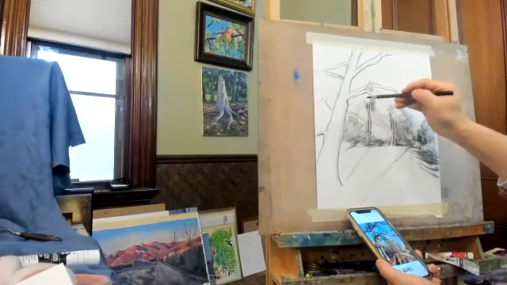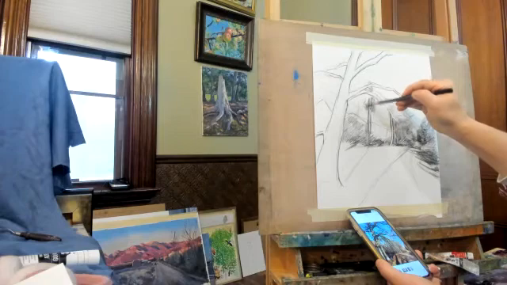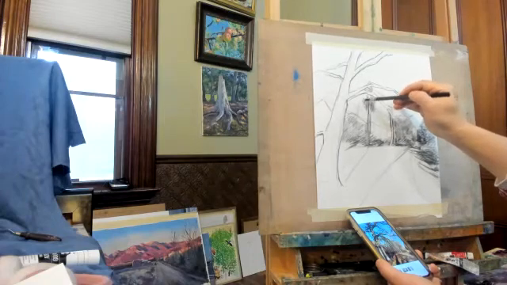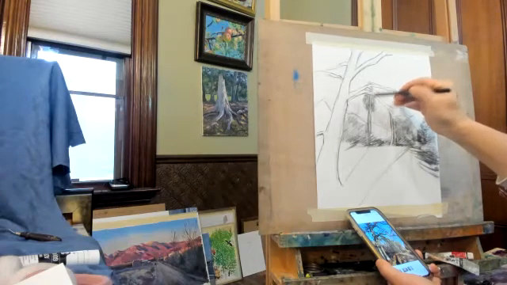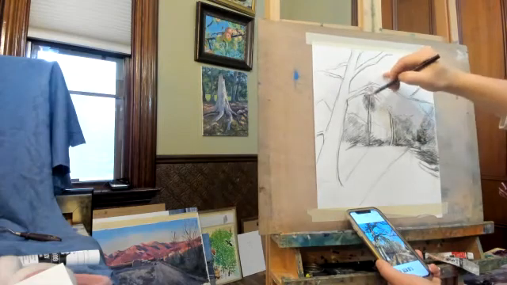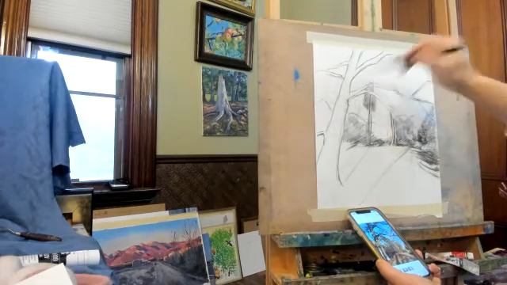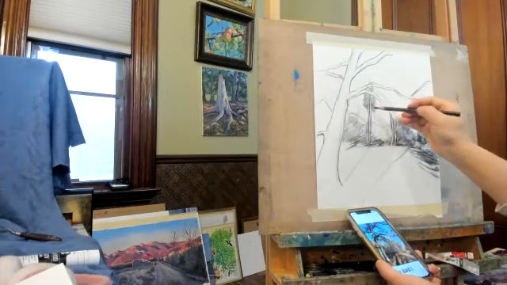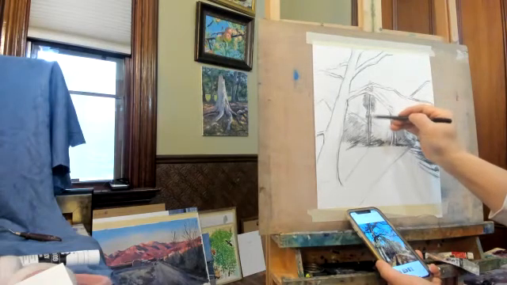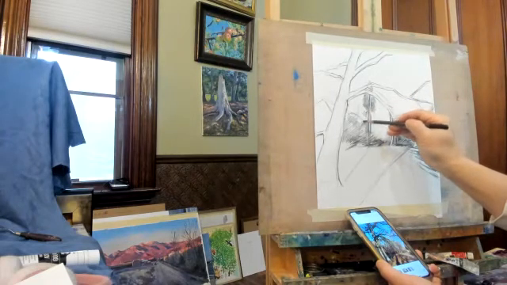So you may ask, hey, is there a faster way to do this? The answer is no. This is about patience. All right, then we'll have some tree here, some branches here.